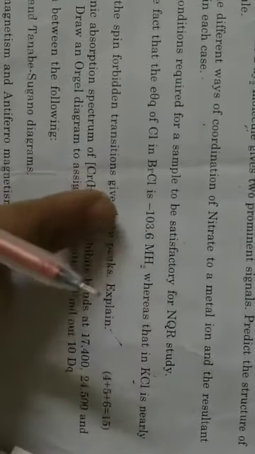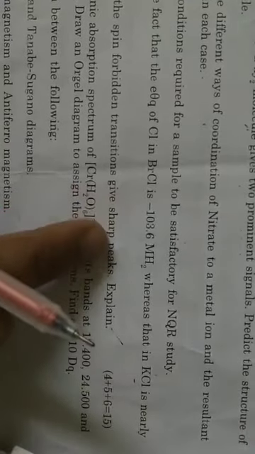This is generally the spin forbidden transition sharp peaks explanation. So this is how you have to explain based on the Orgel as well as TS diagram here. And though the spin is forbidden, what is the possibility, according to the TS diagram, of the same energy transition. There are a lot of energy transitions, and because of that you can see there will be weak but sharp bands here for the forbidden examples. This is what you have to explain.